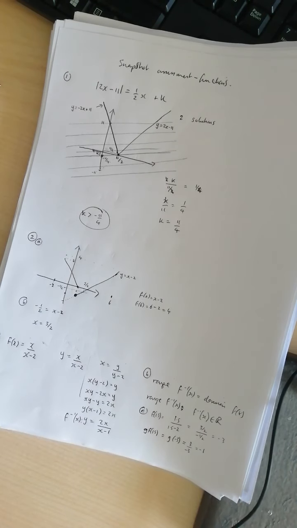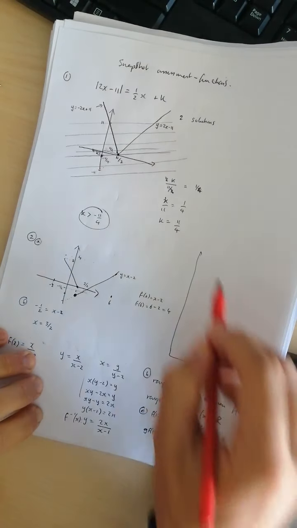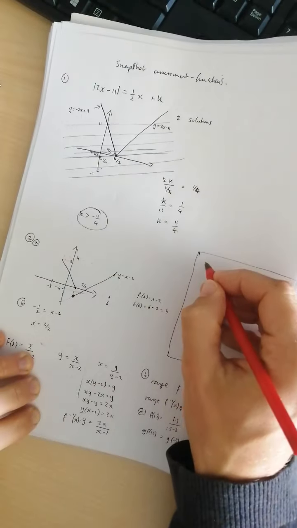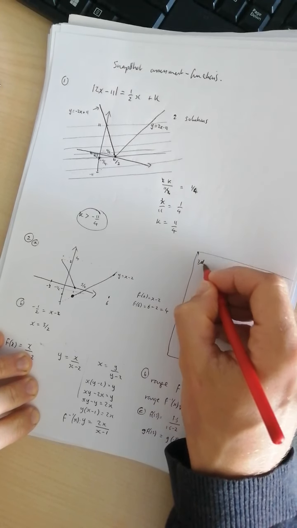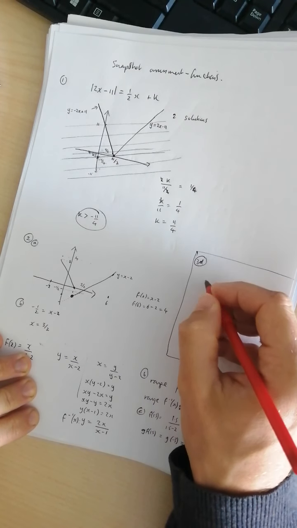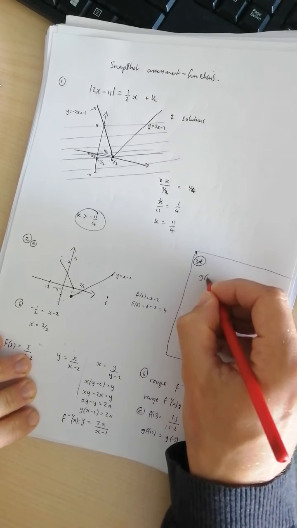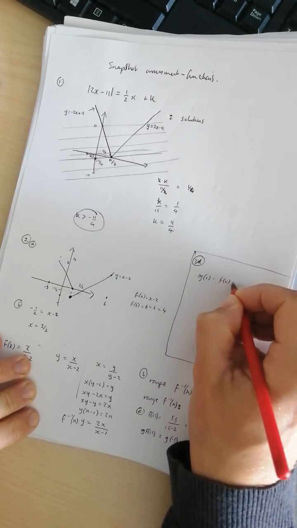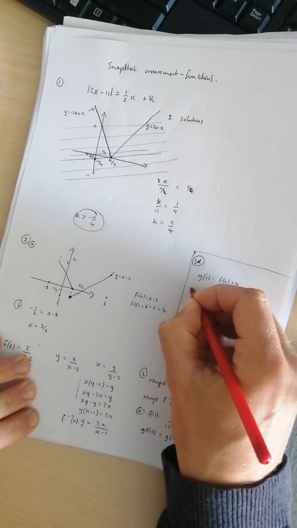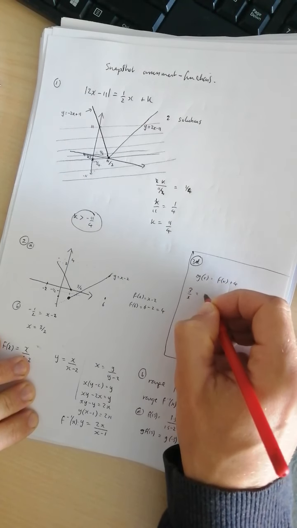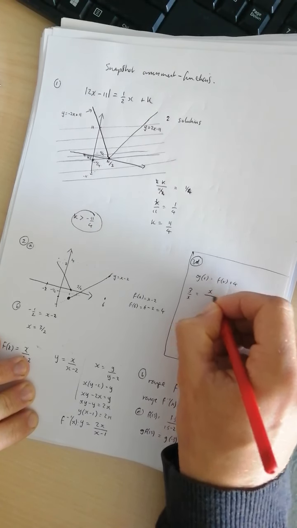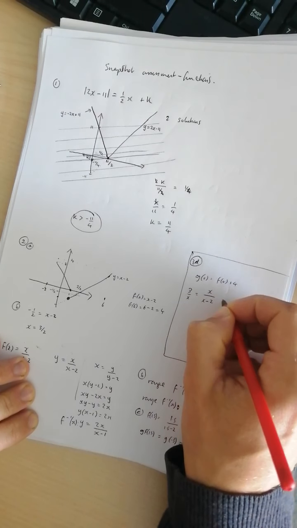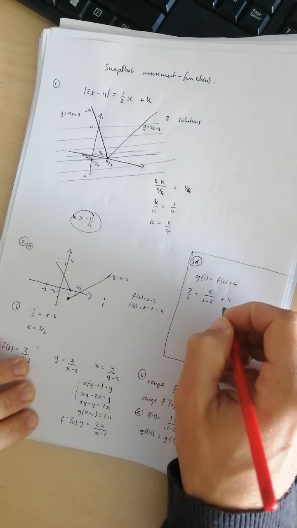Use algebra to find the values of x for which g of x is equal to f of x plus 4. So let's do that up here. So we want g of x is equal to f of x plus 4. 3 over x is equal to x over x minus 2 plus 4.